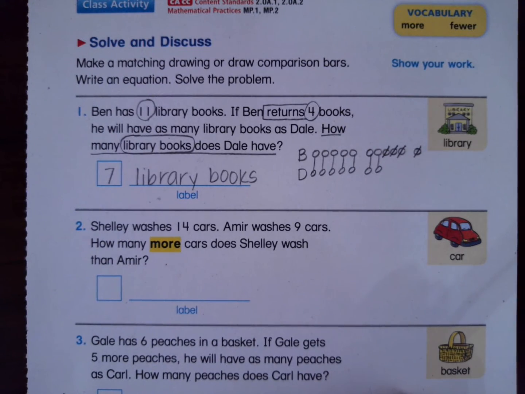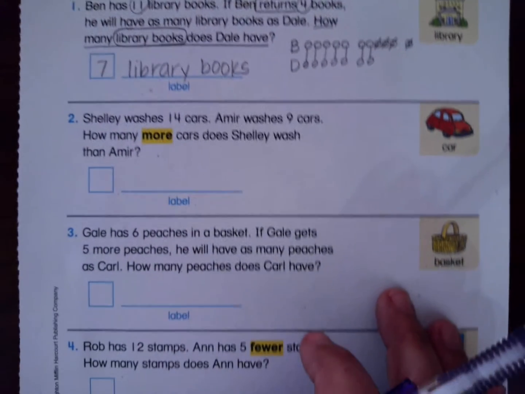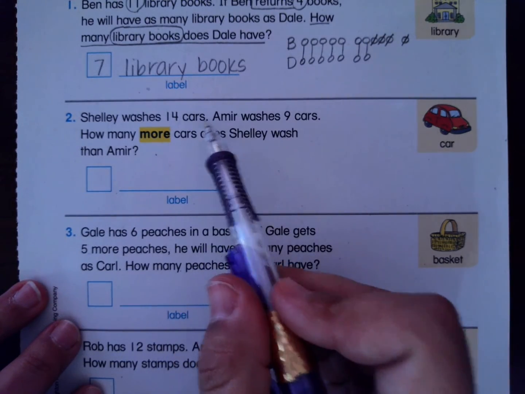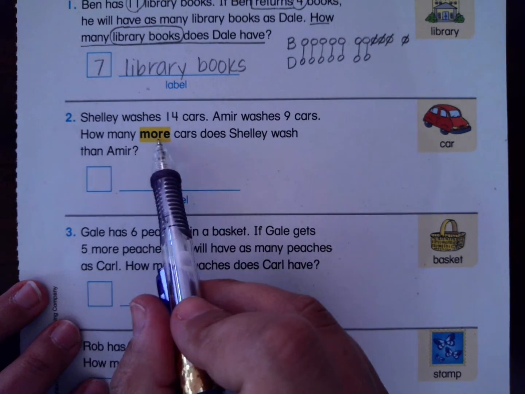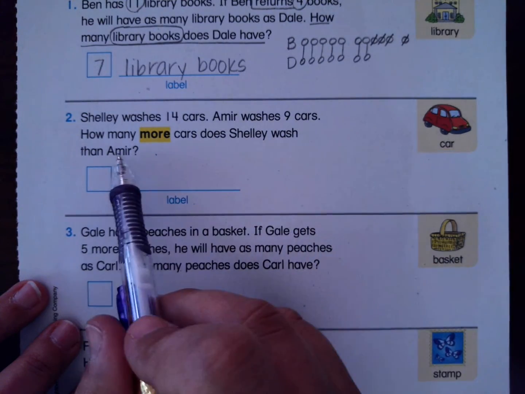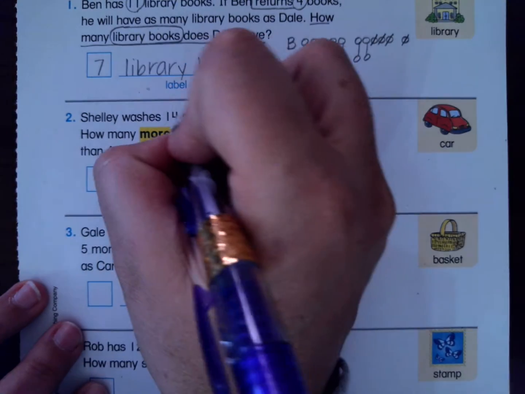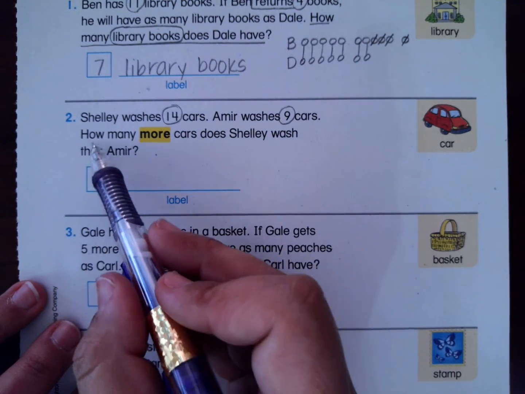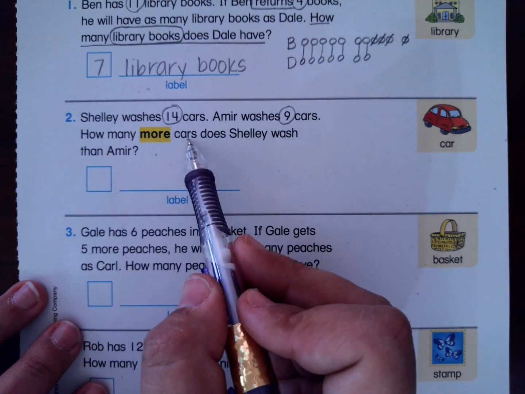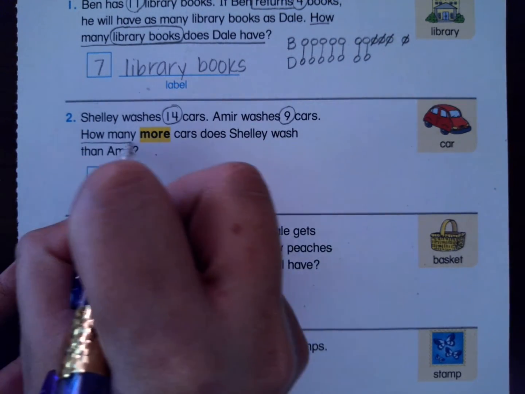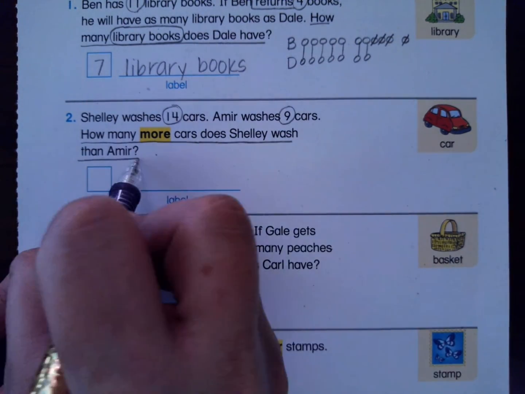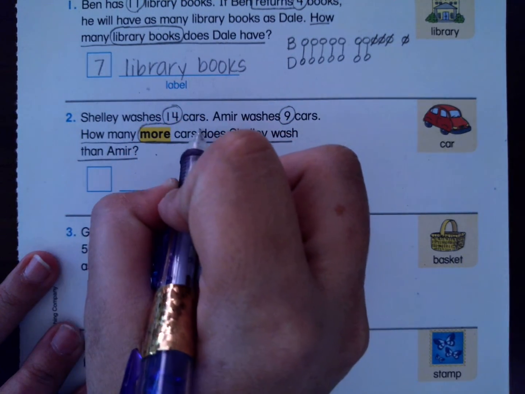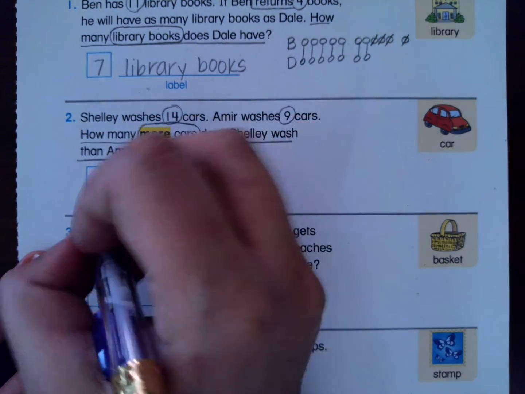Okay, let's move on. This is a better matchup drawing. So it says Shelly washes 14 cars, Amir washes 9 cars. How many more cars does Shelly wash than Amir? So first, let's circle our numbers. We have 14. We have 9. I'm going to go find my label. How many more cars? So here's my question. More cars. There's my label. Yes, you must include more if it's there.